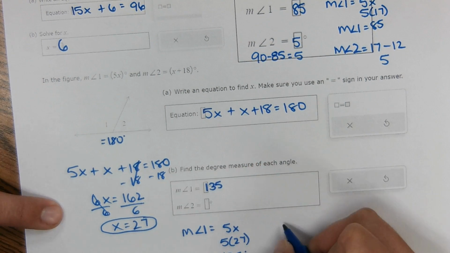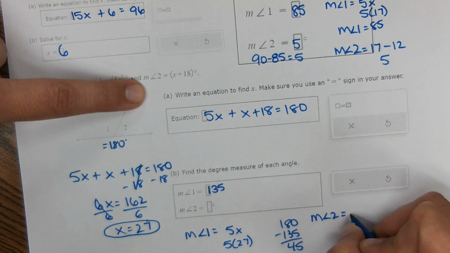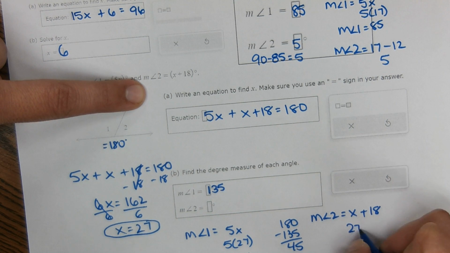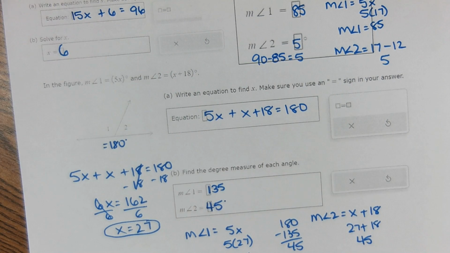And then for the next one, you can do 180 minus 135 to get 45. Or you could use the expression they gave you, x plus 18. 27 plus 18 gives you 45. But regardless, 45 degrees goes right there.